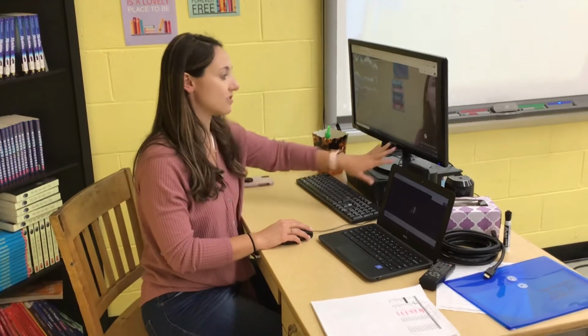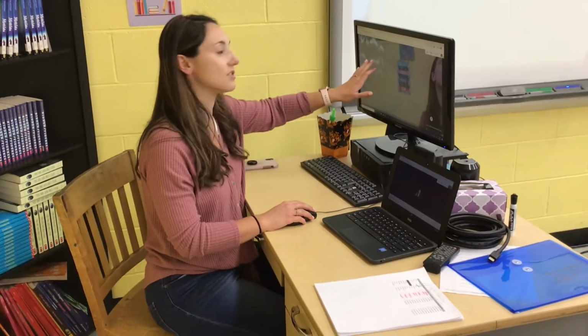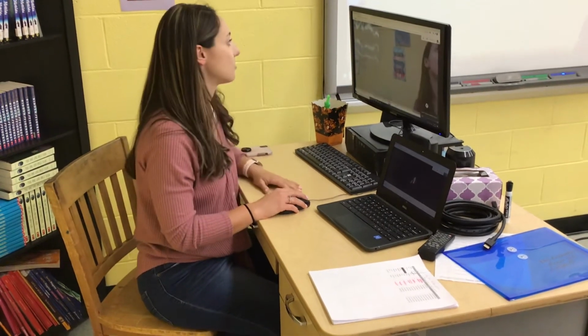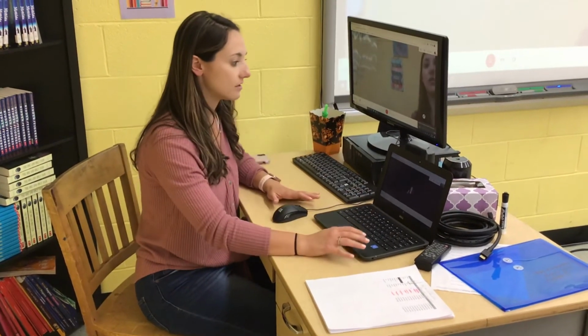So you're gonna hear it get really loud. To make it stop being loud, you can just turn the volume down, but you're gonna wanna mute the site. And that is just for the desktop, okay? So now I have two computers going, right?